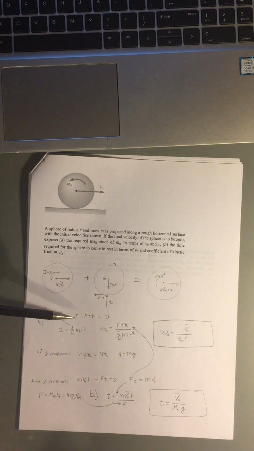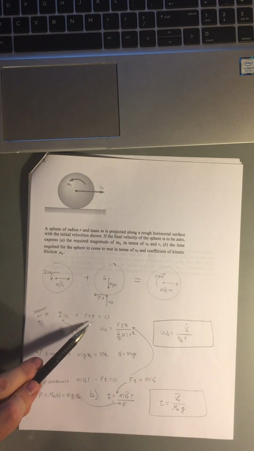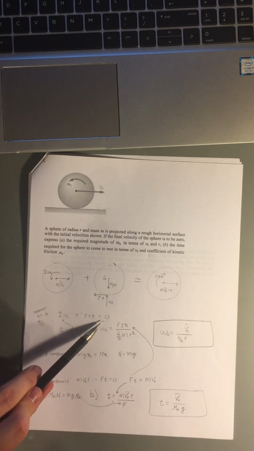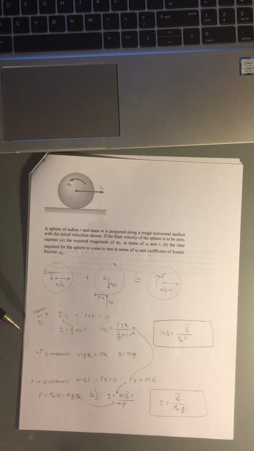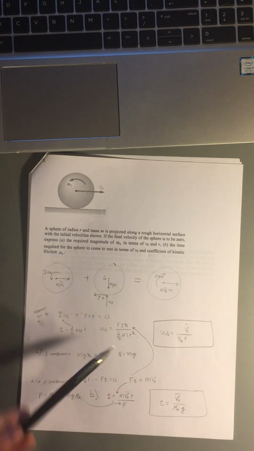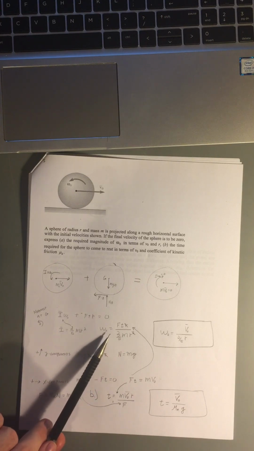Then we add our impulse term, which is just the force multiplied by time multiplied by the radius. Those have to equal 0. It's negative because I specified this direction as positive, and using the right-hand rule, it goes in the negative direction. Using this, we can solve for omega naught, which is what part A is asking for, which gives us this equation here.